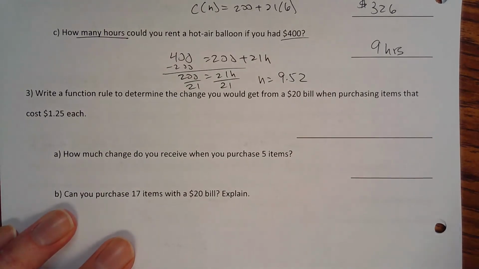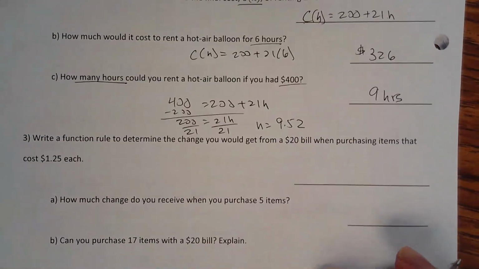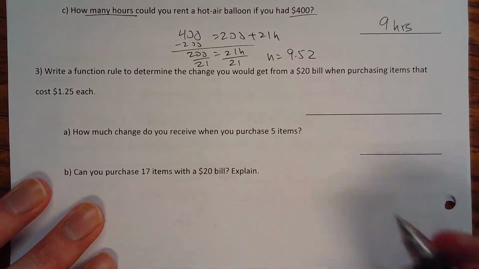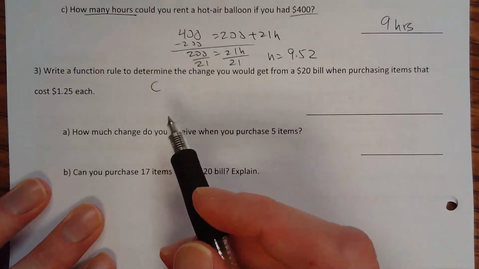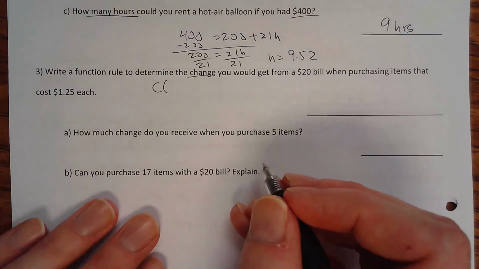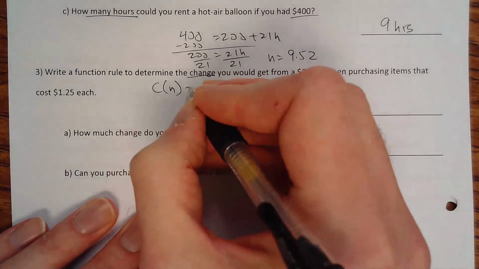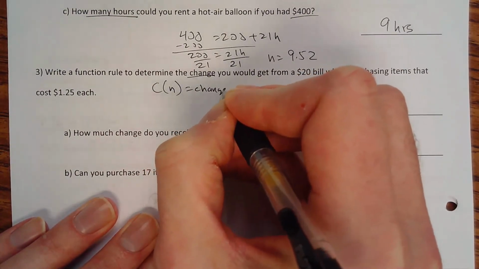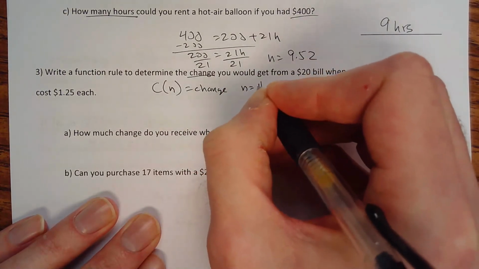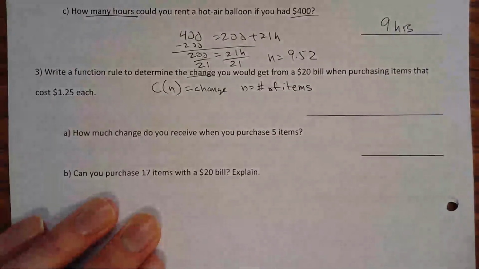Okay, so we didn't really label it. Up here we have C of H is final cost. Down here we didn't do that, so let's do that ourselves. We'll say a really good letter for change would be C. Again, that's not cost, now it's change. What does the change depend on? It depends on the number of items we buy. So I'll put an N for number of items. So this is the change from using a $20 bill, and N is the number of $1.25 items that I'm buying.